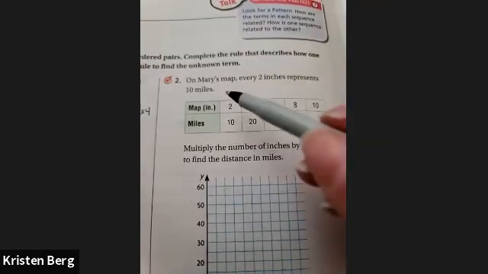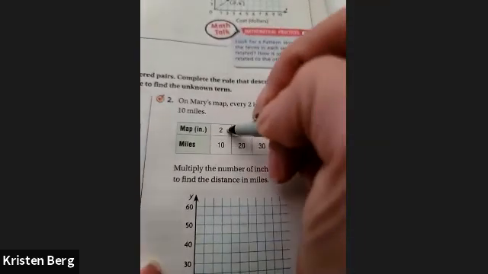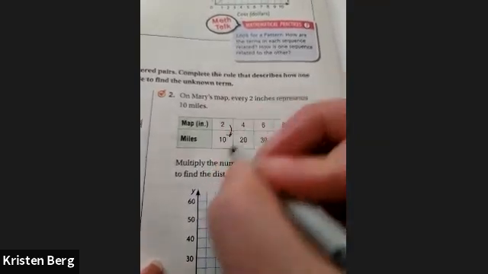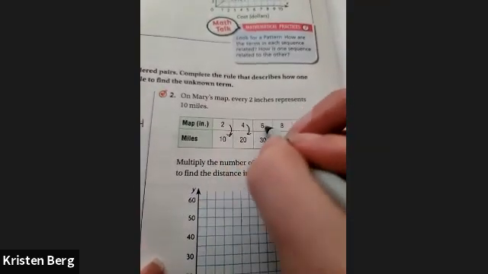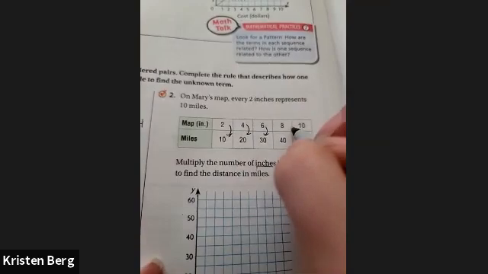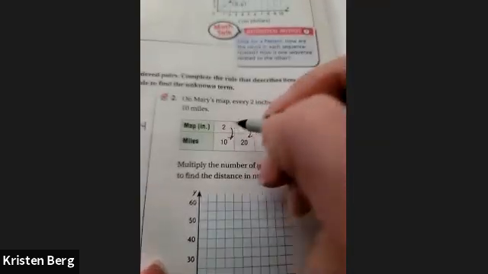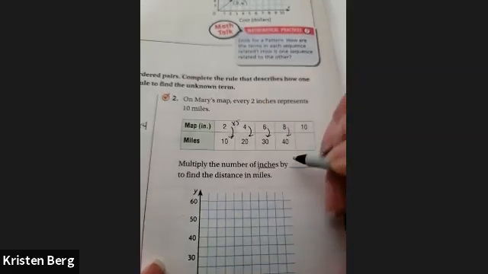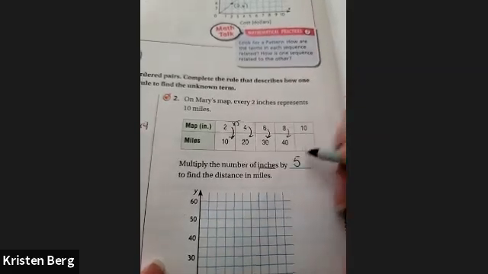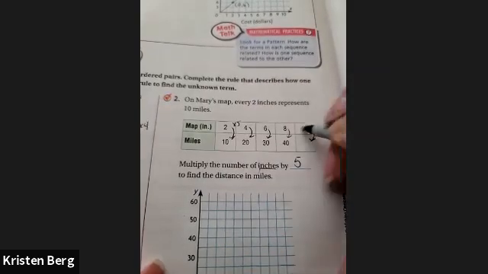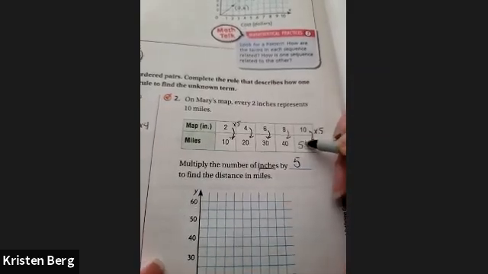Every 2 inches represents 10 miles. So what is the rule from inches to miles? So we're going to go this way again. So 2 to 10, 4 to 20. What is that rule? That rule should be timesing it by 5 to get that number. So I'm multiplying by 5. So to figure out this number, I have to multiply by 5. 5 times 10 is 50.